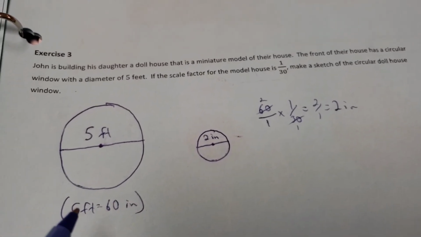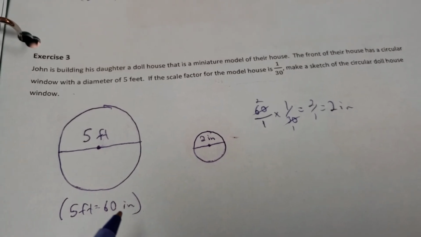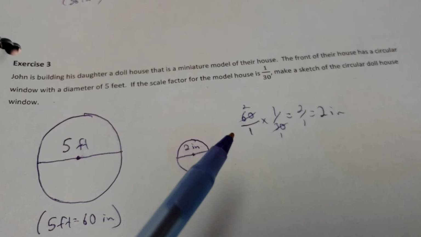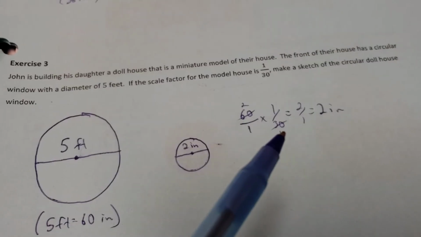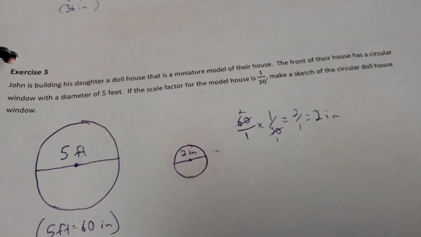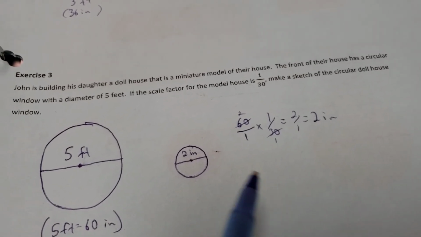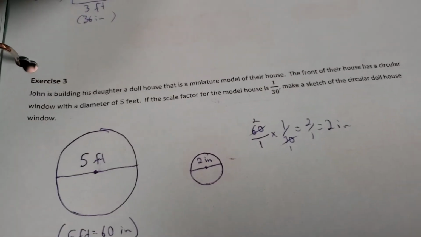So 5 feet, kind of like we just did in the last problem, I'm going to turn into inches. 5 times 12 gives you 60 inches. So 60 inches times 1/30, well, I can divide those both by 30, and I get down to a 2 and a 1, and I get 2 over 1, which is just 2 inches. So that window in the dollhouse is actually going to be just 2 inches.